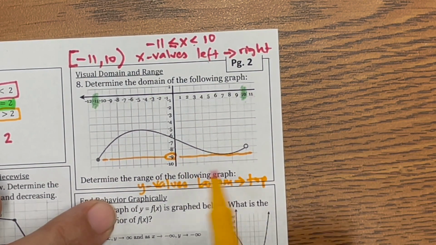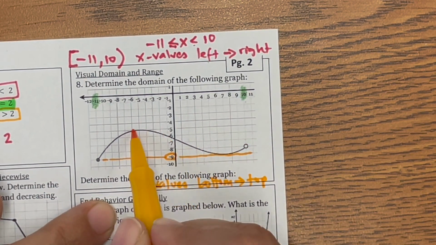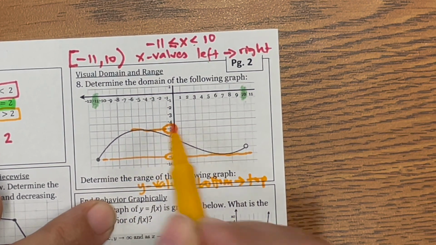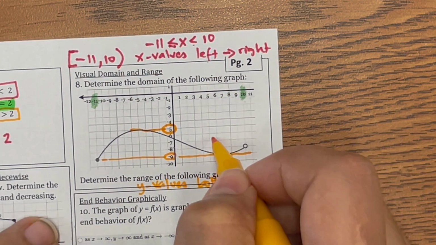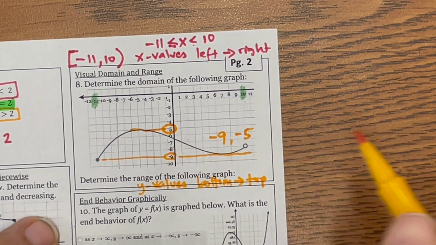-9, and where's the top of the graph? So is this the top? No, because there's a point higher right here. This is the top. So it's between -9 and -5, and I have to deal with open and close.